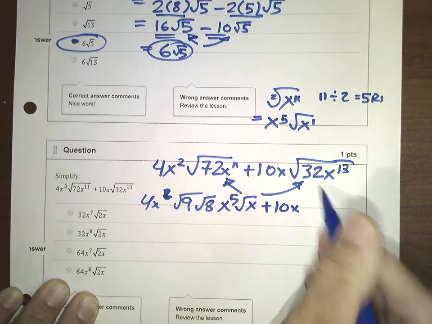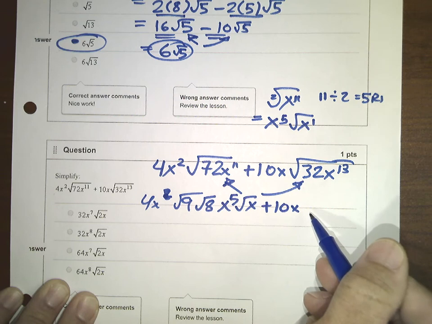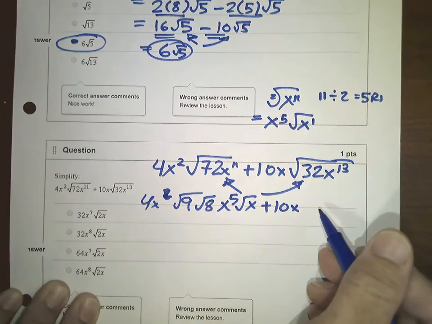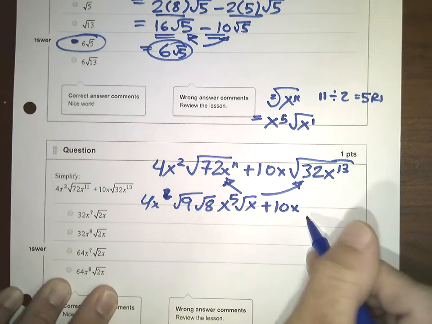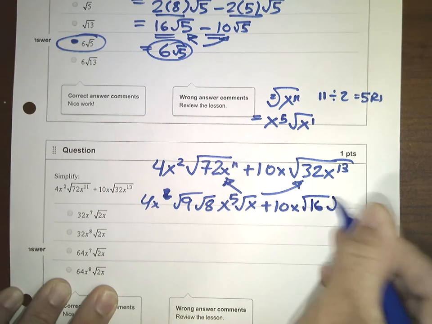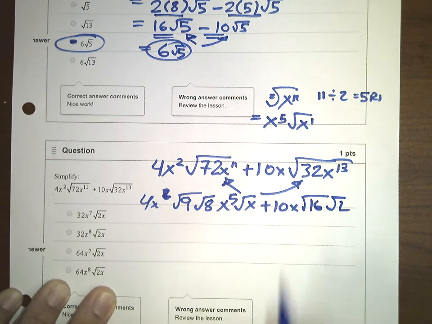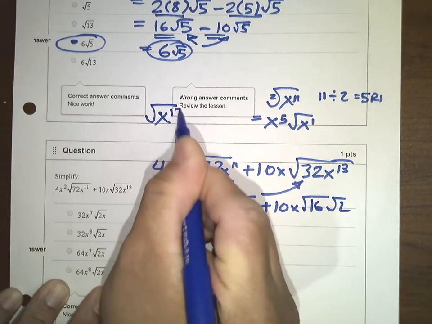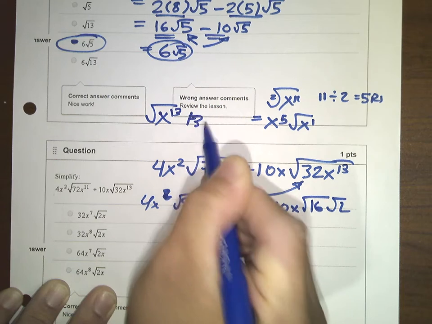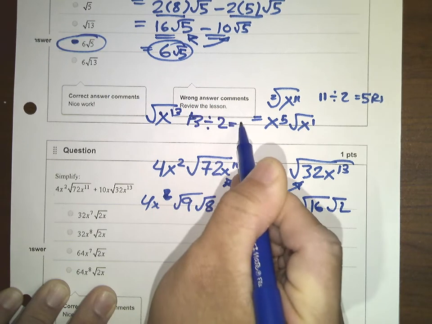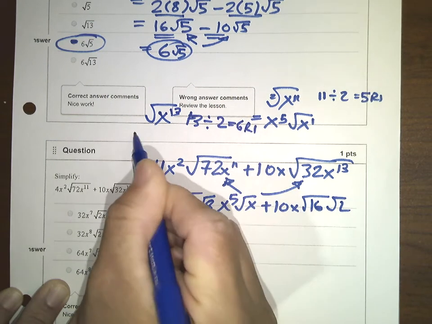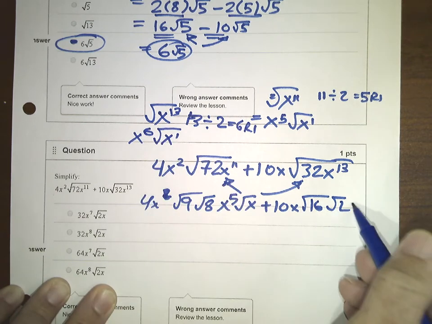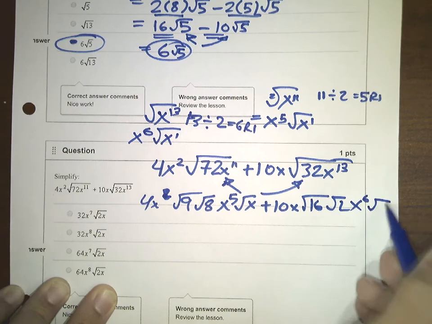square root of 32 is actually going to be, well, what is that going to be? Well, all right, let's look at this. That will be 16 times 2. All right, that's 32. And then the square root of x to the 13th here, I take the 13 and I divide it by 2. That will be 6 with a remainder of 1. So I have x to the 6 and square root of x to the first. So x to the 6 and square root of x.